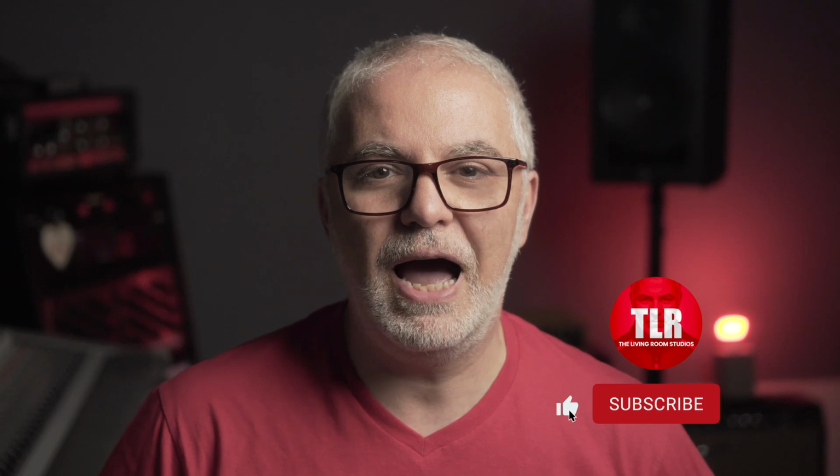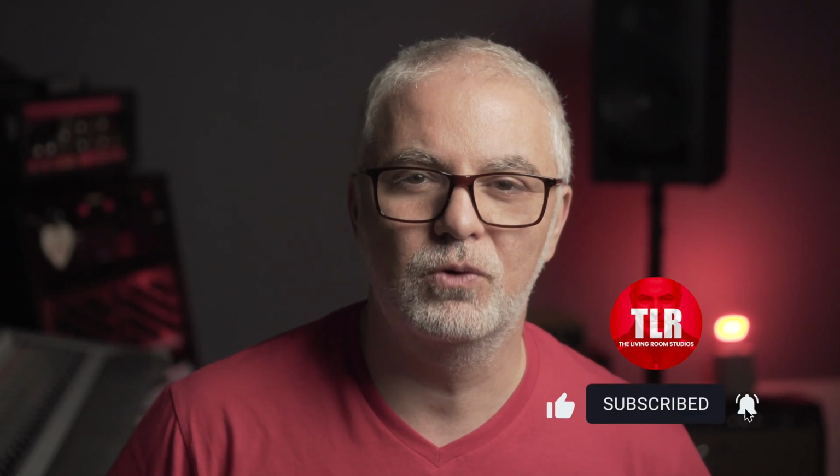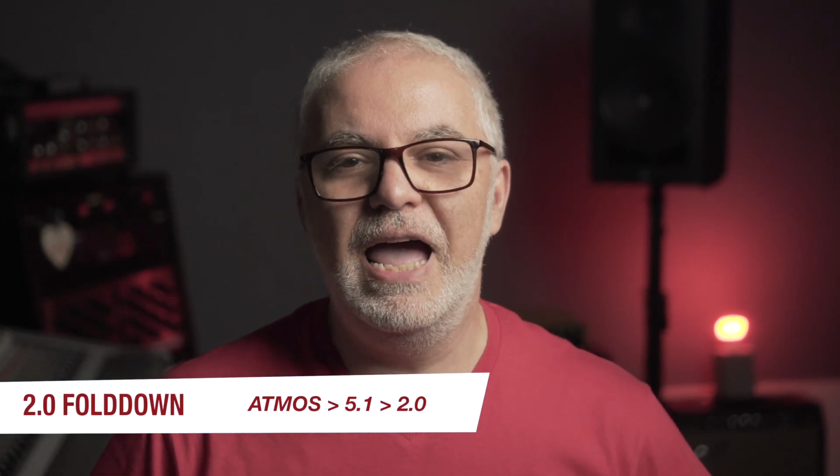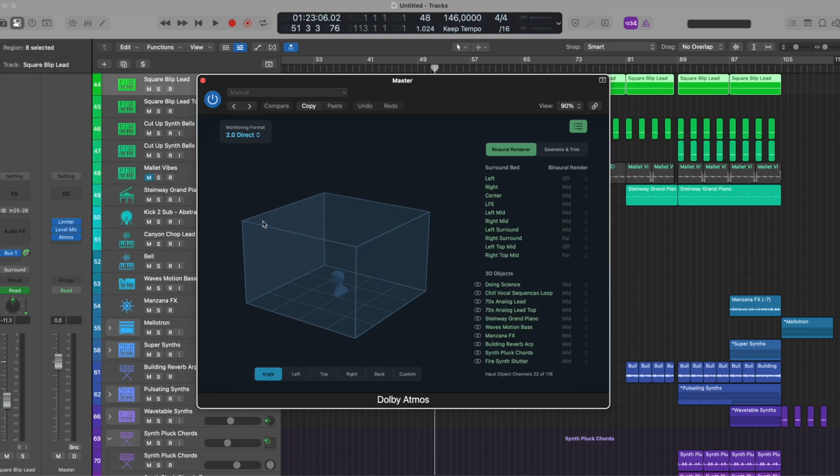The 2.0 fold down, basically the stereo version of your Atmos mix as interpreted by the Dolby Atmos algos, is a three-step process, going from Atmos to a 5.1 fold down, and then from that to a 2.0 stereo fold down.